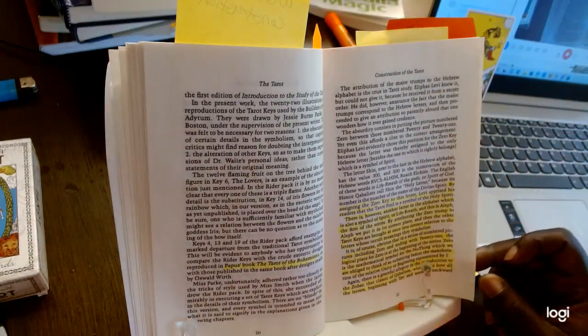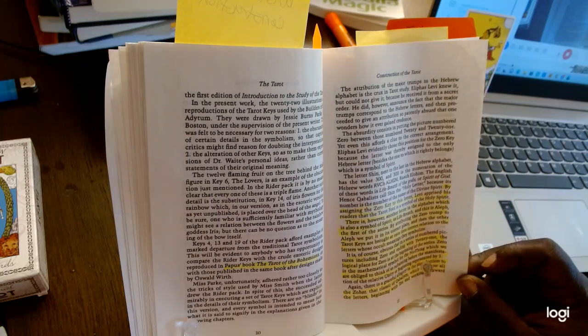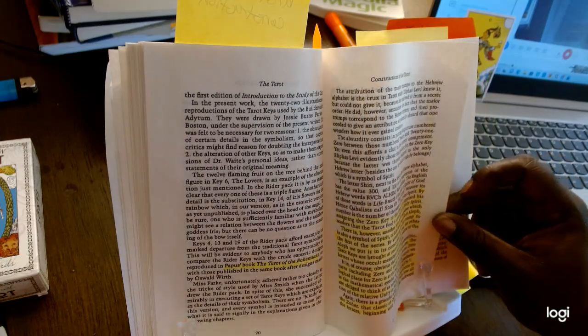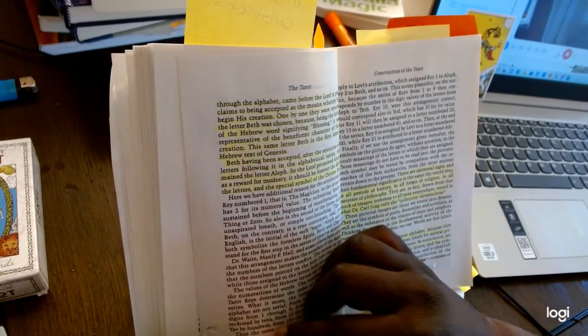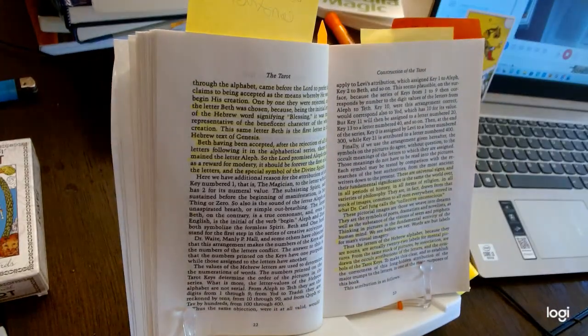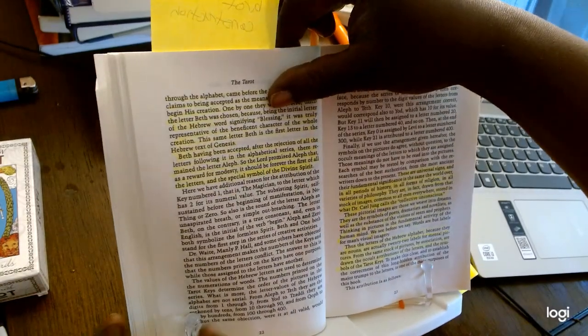Again, there is a graceful allegory in the introduction to the Zohar, the classic of Kabbalism, which tells how all the letters, beginning with Tav and working backward through the alphabet, came before the Lord to prefer their claims to being accepted as the means whereby he would begin his creation.